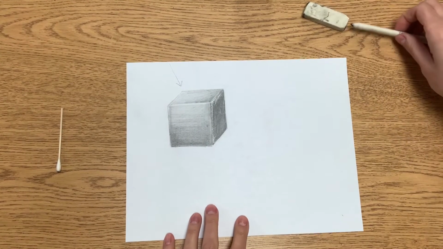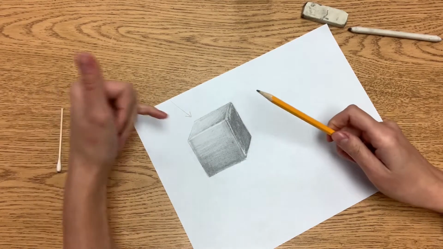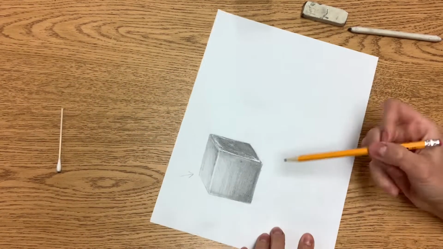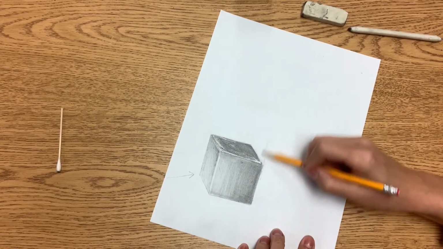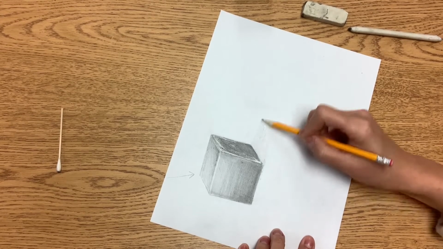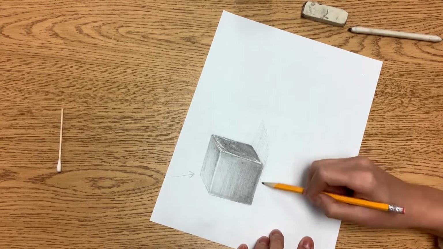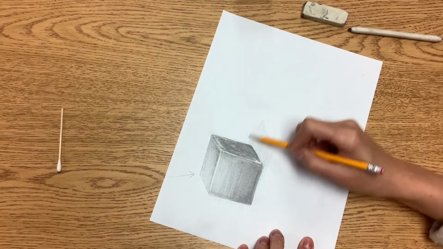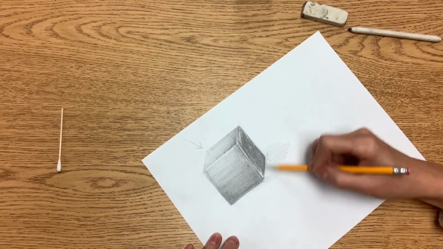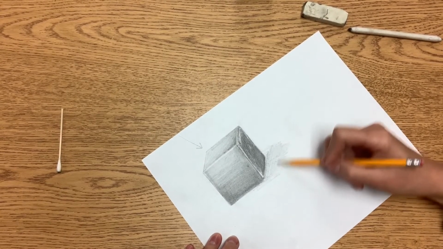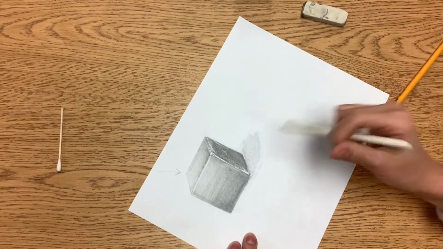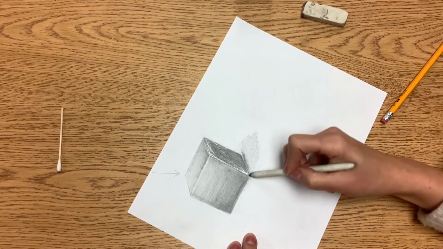The last thing to do is to add your shadow. So the light's coming from this way. The shadow is going to be over here. You can add a little shadow at the base of your shape, and then use your tool to blend.